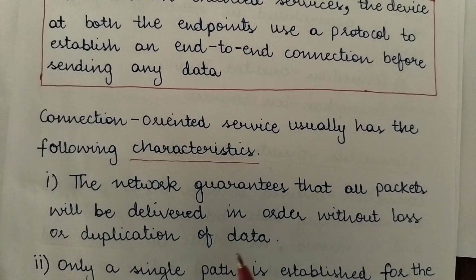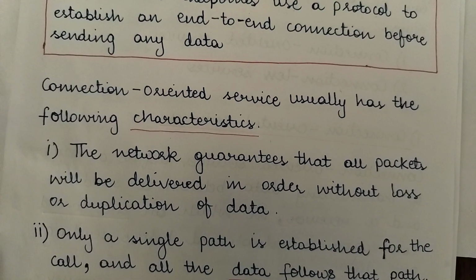Now, connection-oriented service usually has the following characteristics. The network guarantees that all packets will be delivered in order without loss or duplication of data. So the first guarantee is that all the packets of a particular message will be delivered using that dedicated connection to the receiver, in the order in which they are meant to be received, without loss. First of all, the packets will not be lost, and then there will be no duplication of data.